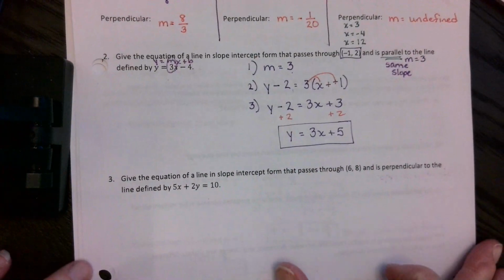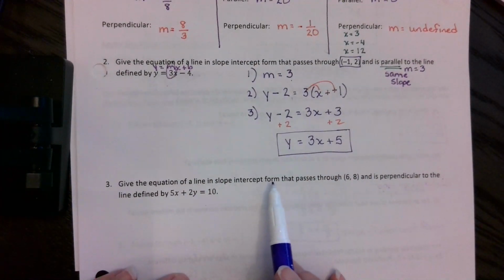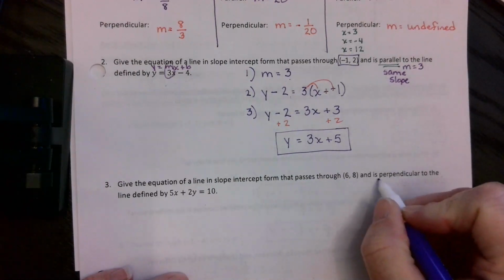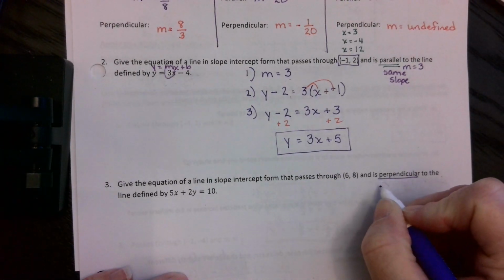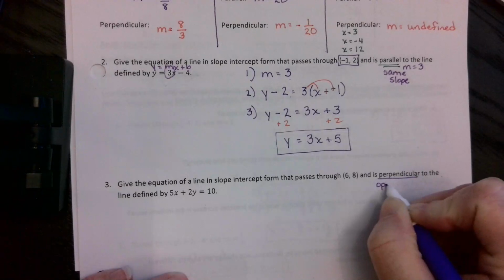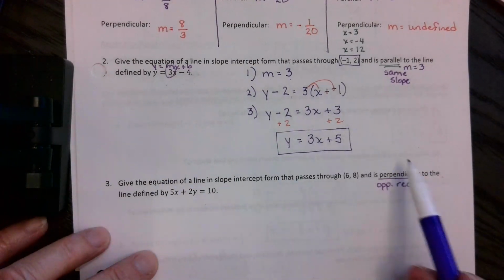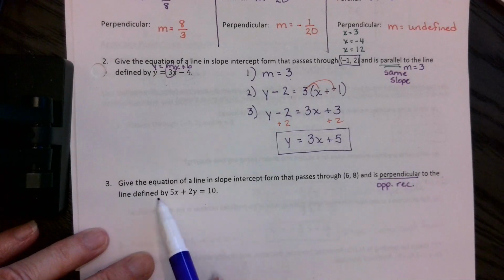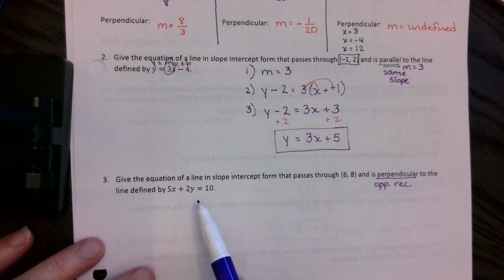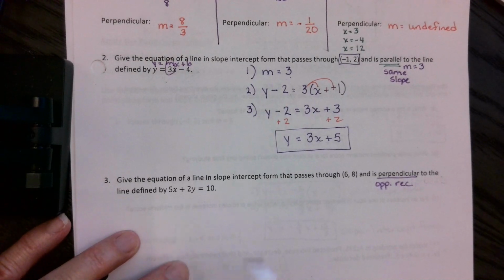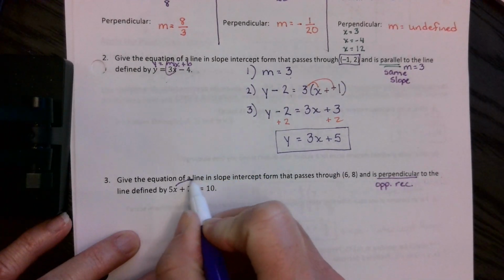Down here, it says give the equation in slope-intercept form that passes through this point and is perpendicular to the line defined by this. Well, what do we know about their slopes? They're opposite reciprocals. The problem is we don't know the slope of it. We've got to get it in slope-intercept form.